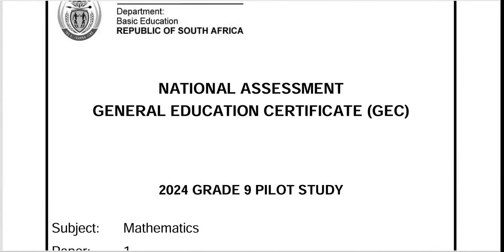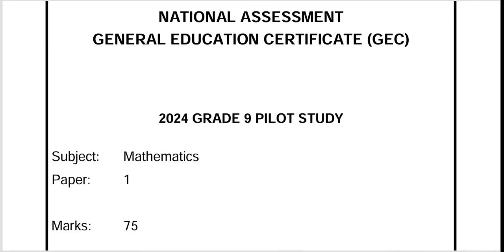Today we are working on the General Education Certificate, which is called GEC Mathematics question paper for grade 9. Guys, I would like you to use this question paper to prepare for your November 2025 examination, to those schools who are writing GEC. Okay, before wasting any more time, let's just quickly get started with our lesson for today.